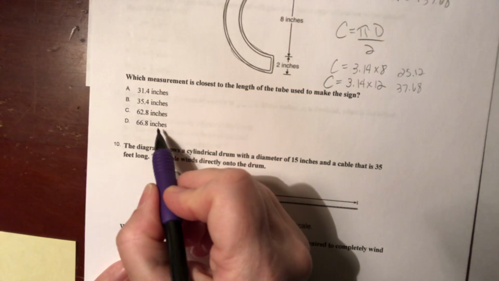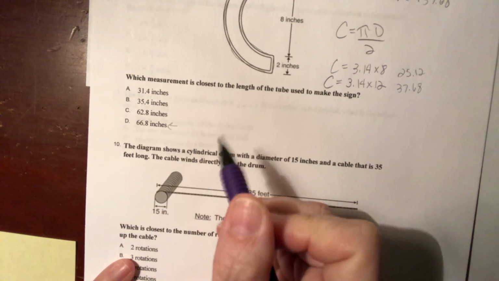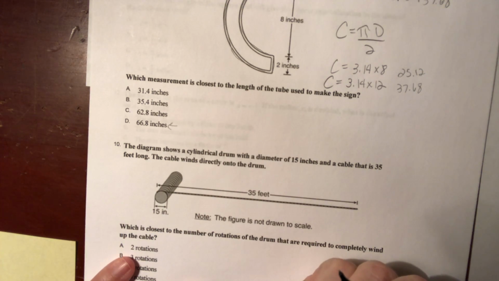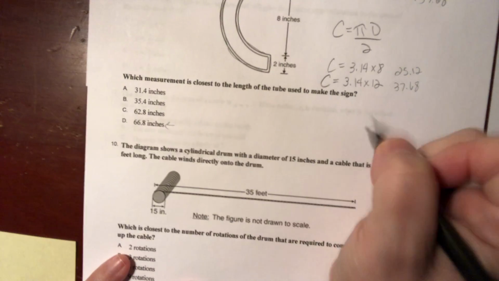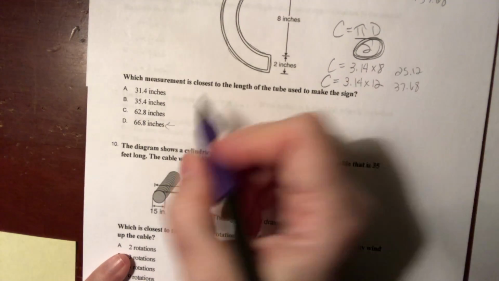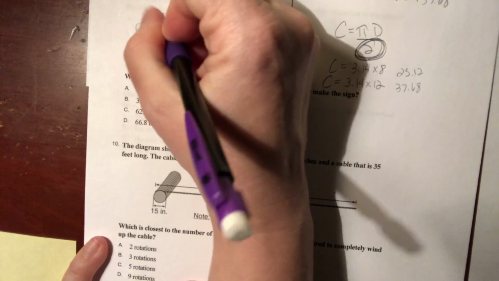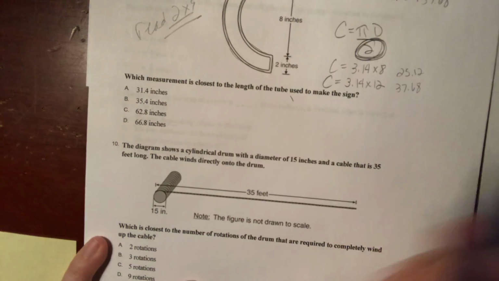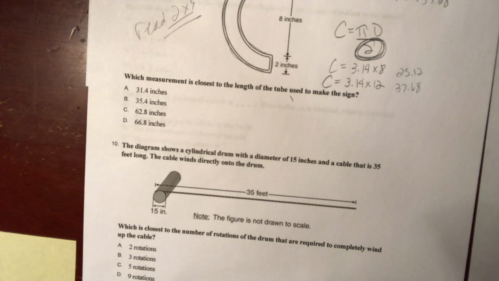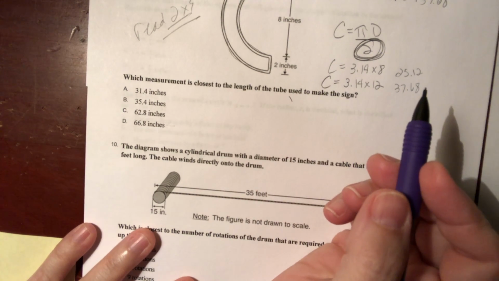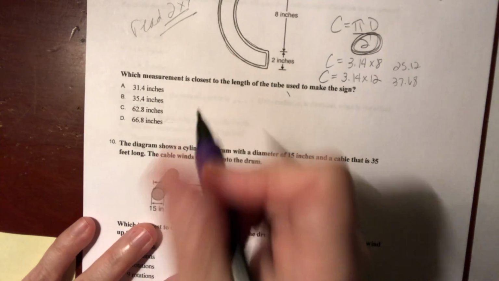Oh, there's D, 68.8. Let me take a look at the answers. Uh-oh, because it's half of that. I forgot to do the half, guys. And that's why it's always good to read 2 times. So this is a perfect example of this. We did all the math right, except we forgot it was a semicircle. And when I say we, I mean I. I forgot it was a semicircle.